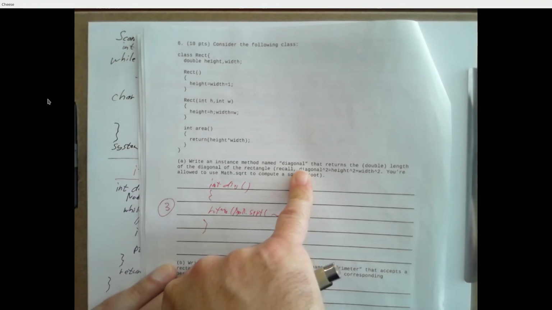All right, question 6 was looking at static methods and instance methods. So our old rectangle class from week 1: rectangle, double height and width. Constructor with no arguments sets height and width to 1. Constructor with 2 arguments sets height and width to those values. And area returns the integer area. For some reason it's an integer. That might be a typo. So part A, I wanted you to make a method called diagonal that returns the diagonal of the rectangle. And it's an instance method.